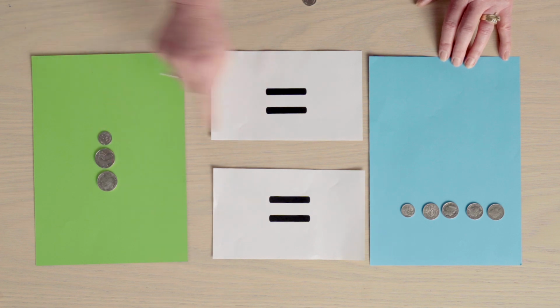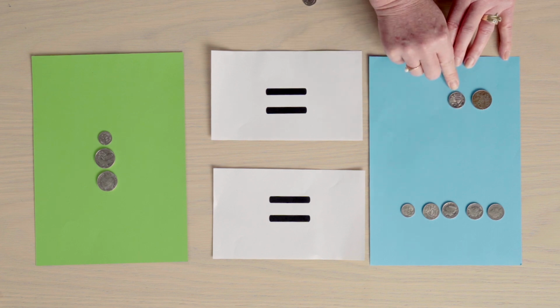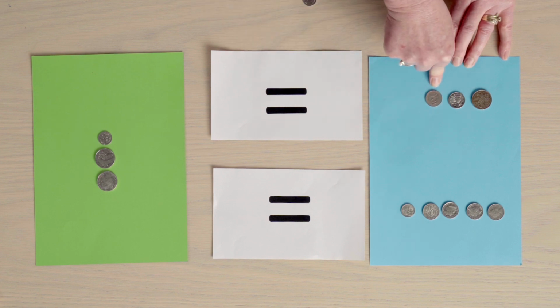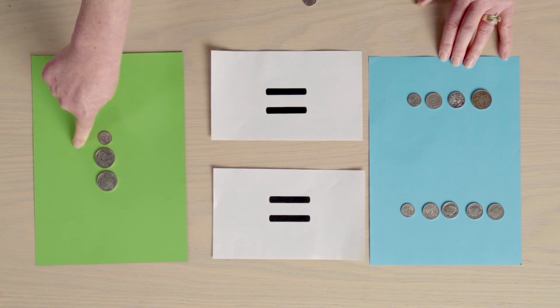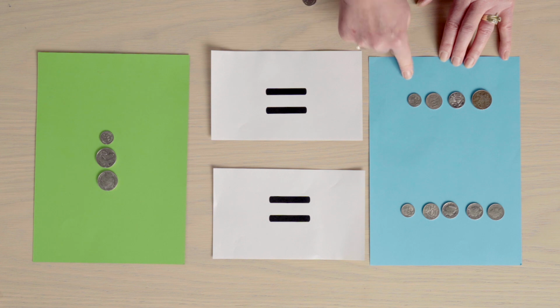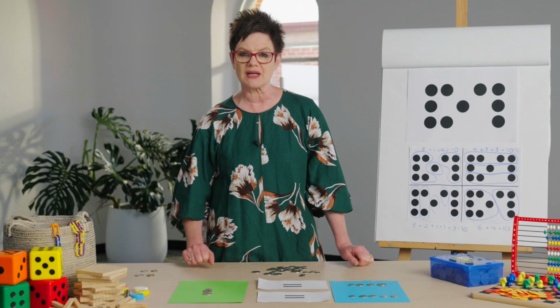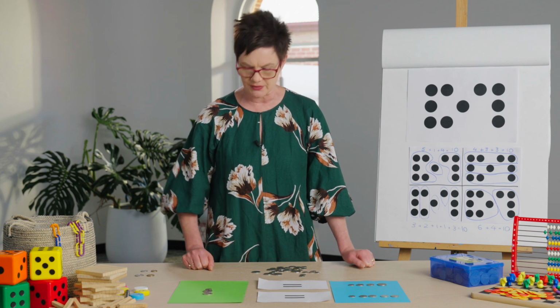So if I've made 45 cents this way, perhaps I could make it a different way by using a 20, add 10, 20, 30, add 10, 40, and 1 5. So here are 2 different ways that equal this amount of money. 45 cents, 45 cents, and 45 cents. How very interesting that our coins can move around in that manner. Let's try another one. 2 different ways to make the same amount.